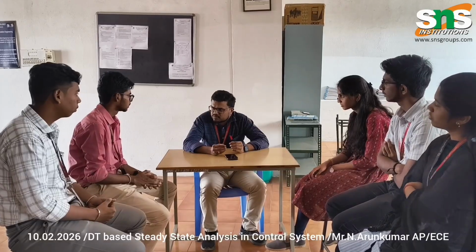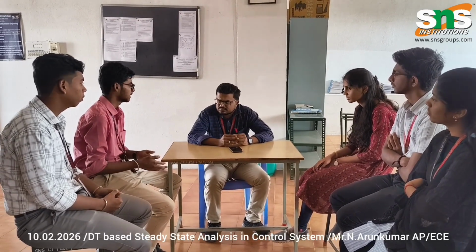Next we move from the position error to the velocity error and acceleration error. In technical terms, the position error is defined as 1 by 1 plus Kp, the velocity error as 1 by Kv, and the acceleration error as 1 by Ka, so the type of error is notified with the help of these technical expressions. Yes, sir. Based on the technical terms, we can classify our errors.